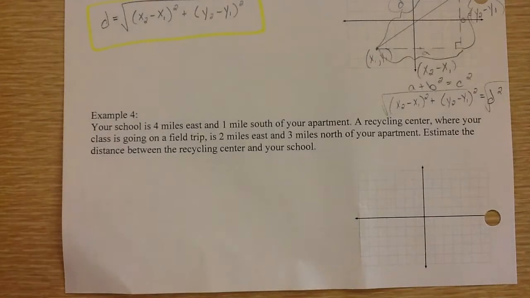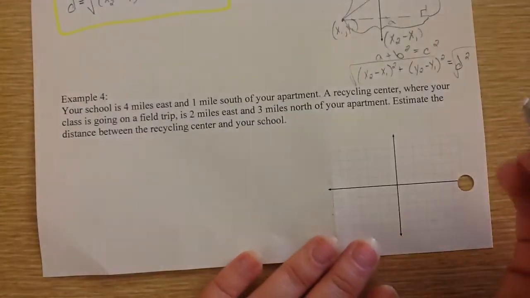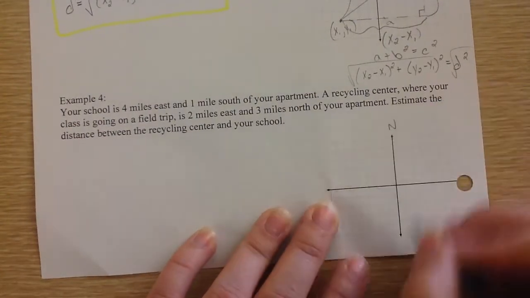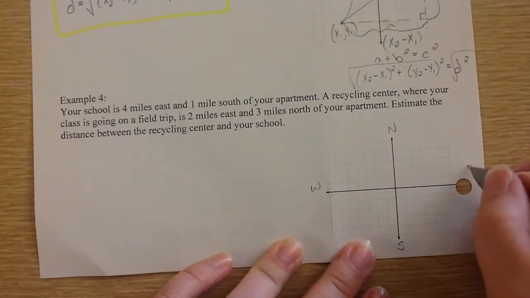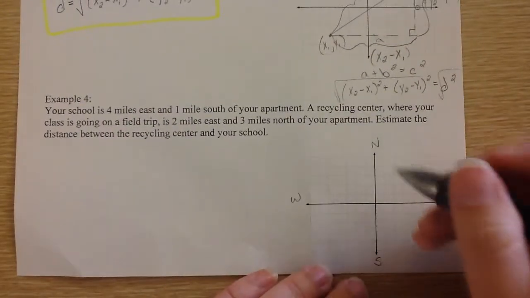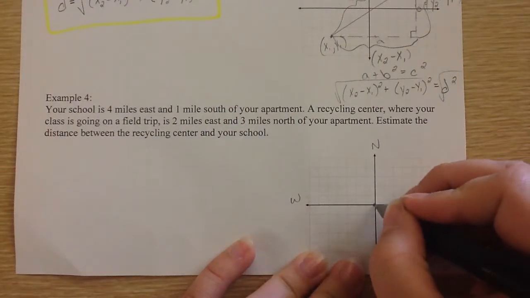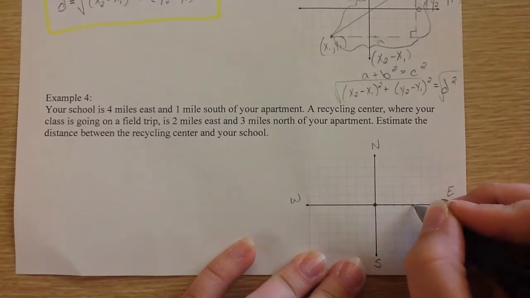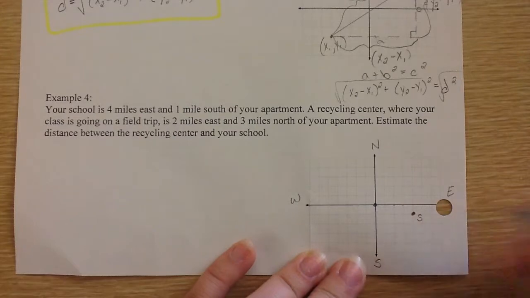Okay, and we just have one more example to do here, example 4. Your school is 4 miles east, 1 mile south of the apartment. So let's go north, south. So this would be west, this would be east. So let's say your apartment here is at the center. We're 4 miles east, 1, 2, 3, 4. 1 mile south. Okay, so there's the school. We'll put an S on it.